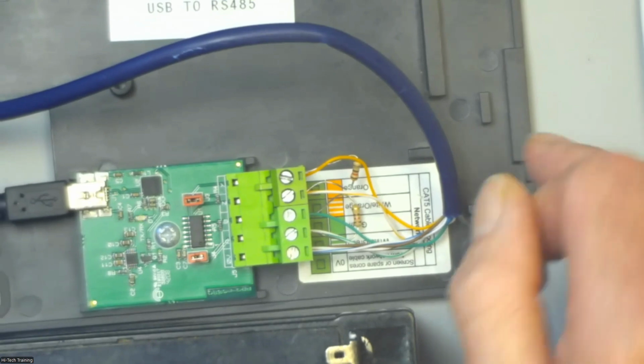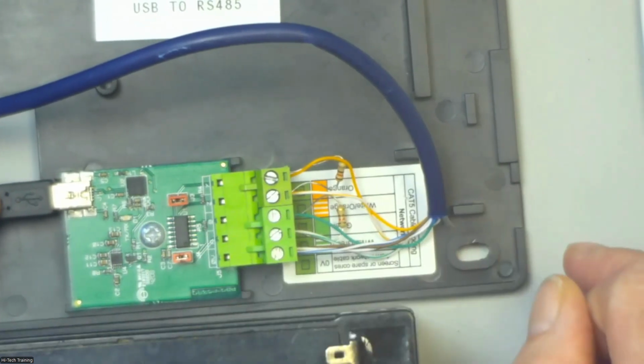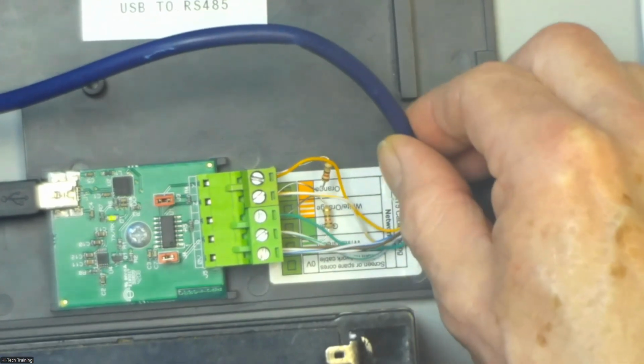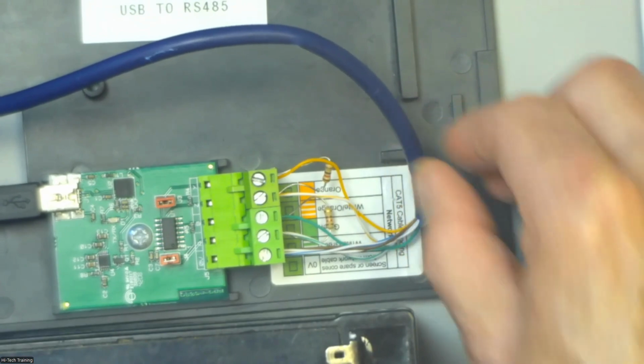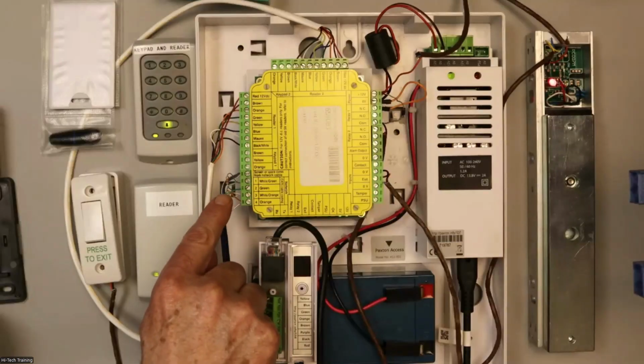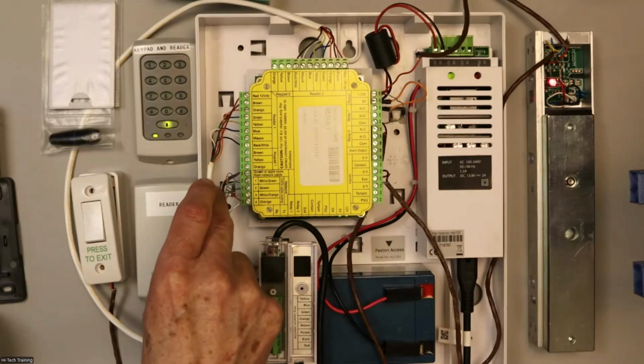On the left-hand side, we've got our USB connection, which goes into a tiny little board here. And out of that, you've got your Cat5 connection that goes on to your door controllers. It's going on here to this door controller via this blue cable, and you've got your Cat5 connections.